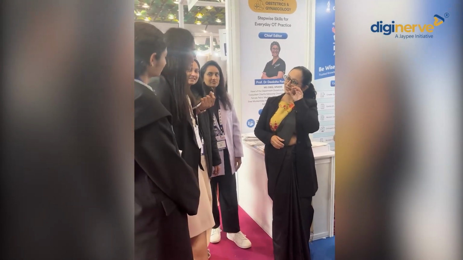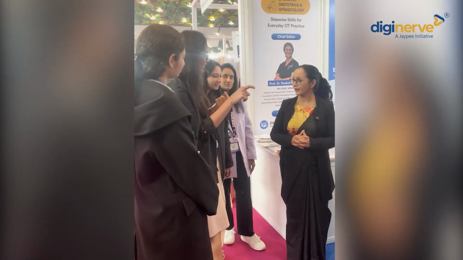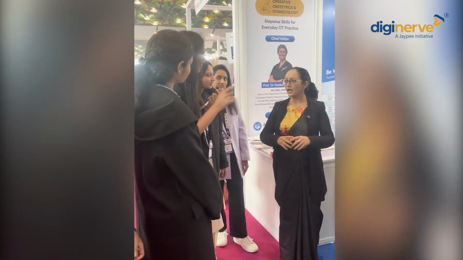When you're doing vaginal hysterectomy, we have to remove the hydrosalpinx and all, but she already has prolapse. It's better to remove that. Can you please explain about the procedure?